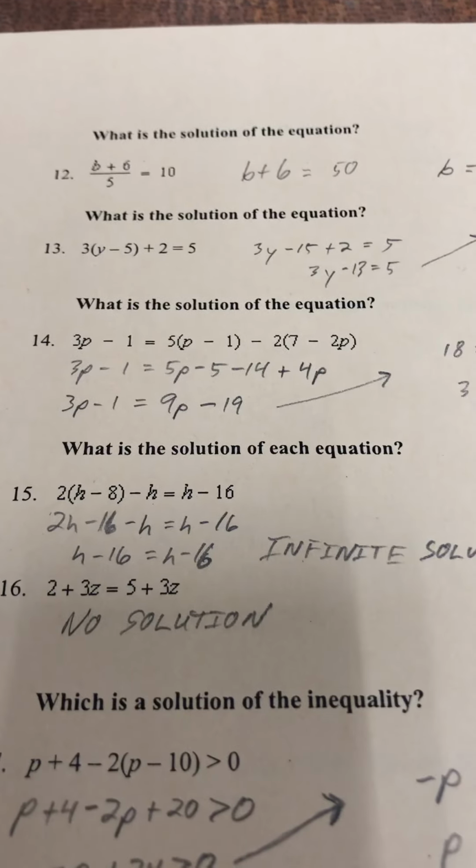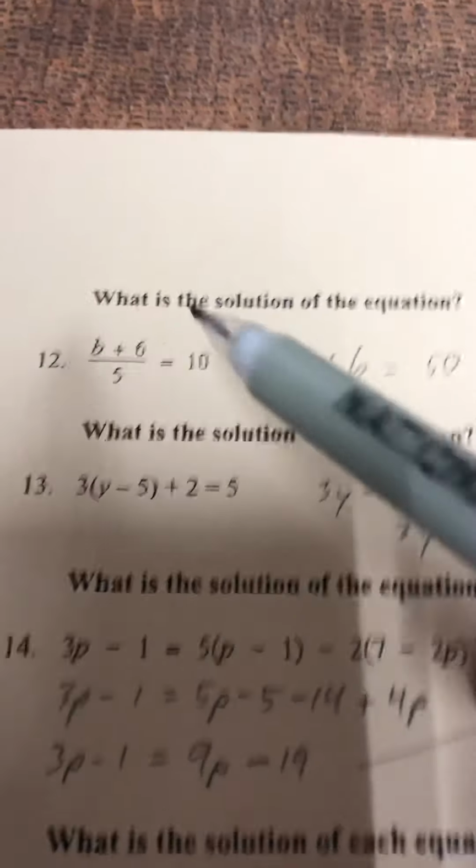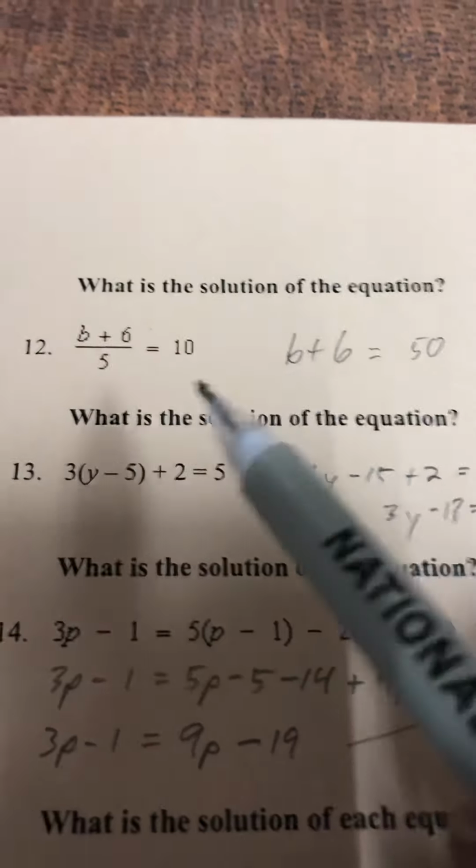Okay, Algebra 2 from Ms. Bell. I'm starting with number 12. This is part 2. What is the solution of the equation?